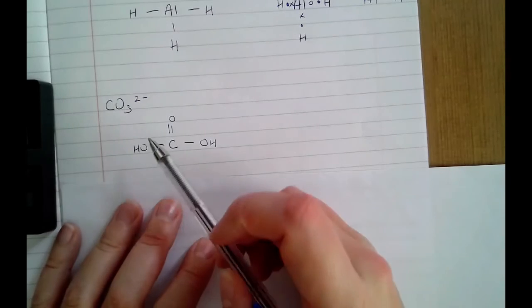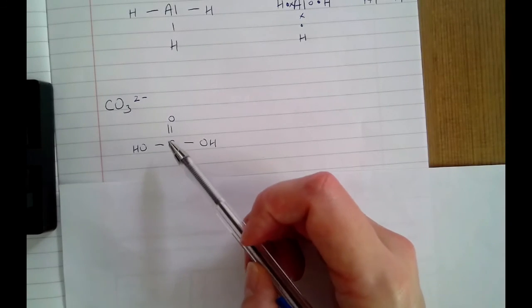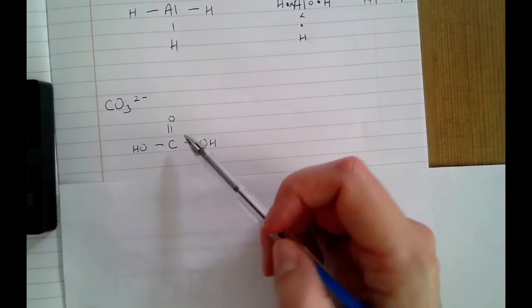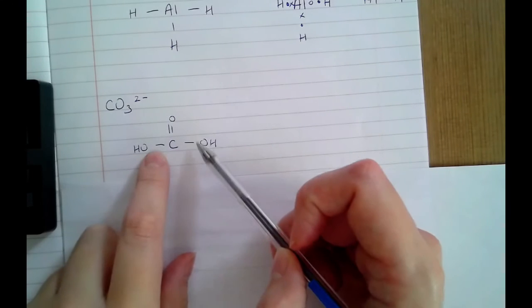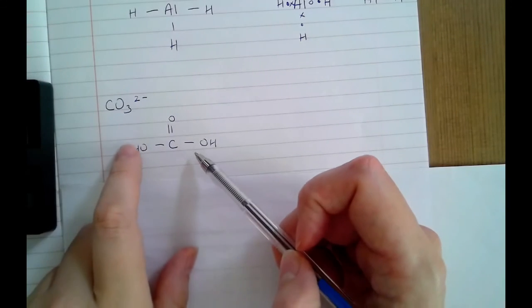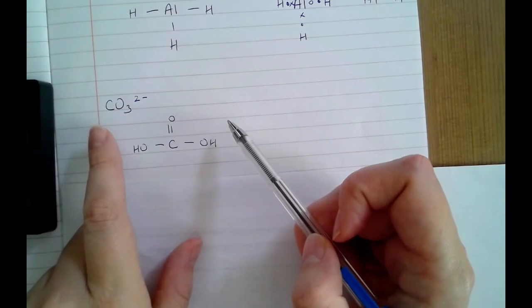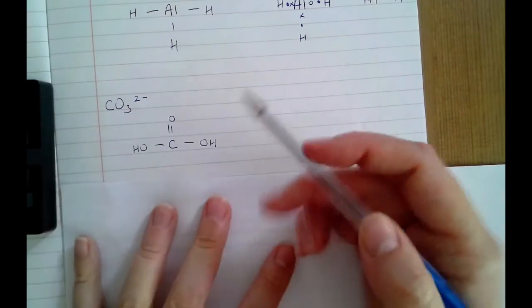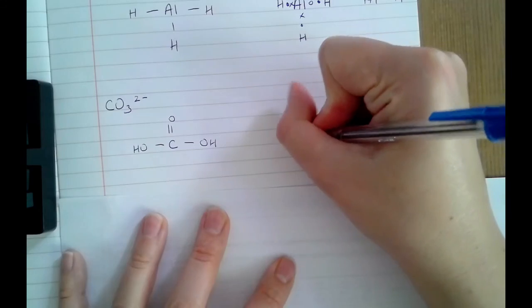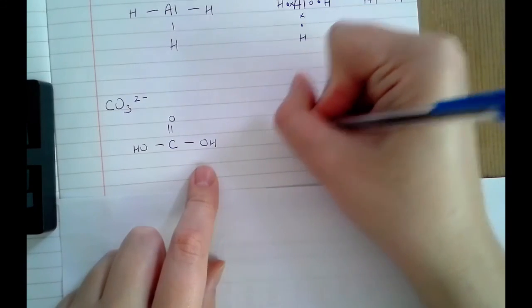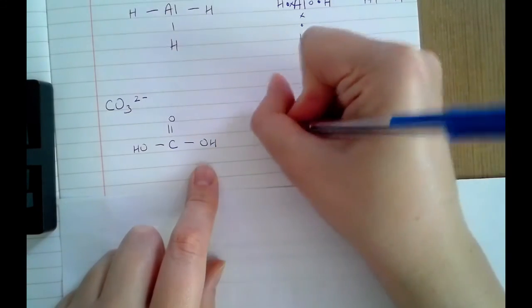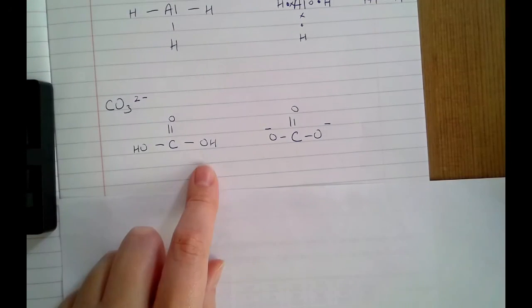The last one, CO3 2 minus. So again, this is similar to what we drew before. This is your carbonic acid, your CO3H2. You're losing your two hydrogens. They depart without their electrons, giving you a 2 minus charge. So if I draw this without the hydrogens and with the two negative charges, it looks like this.